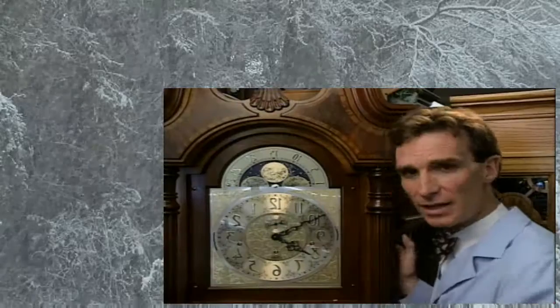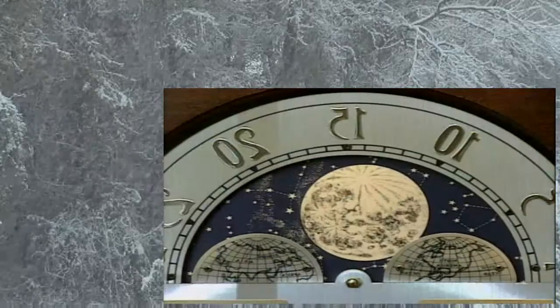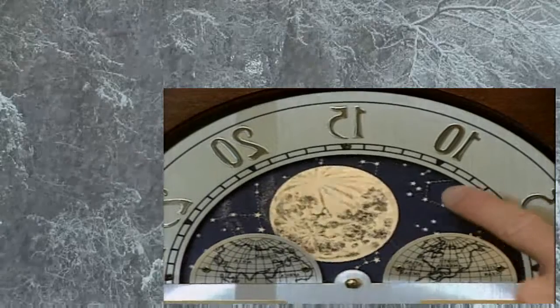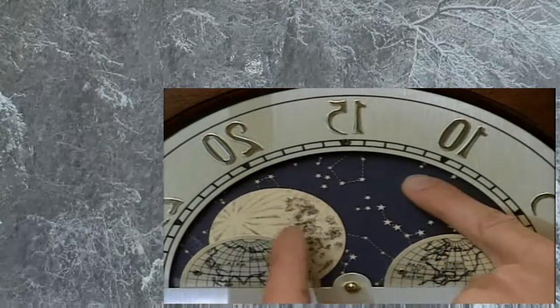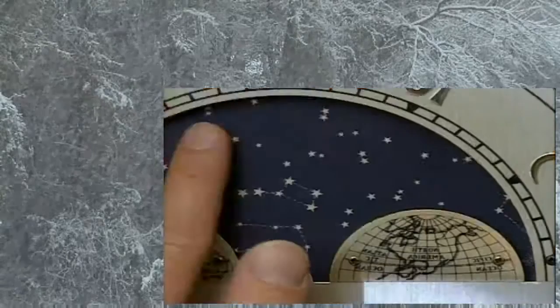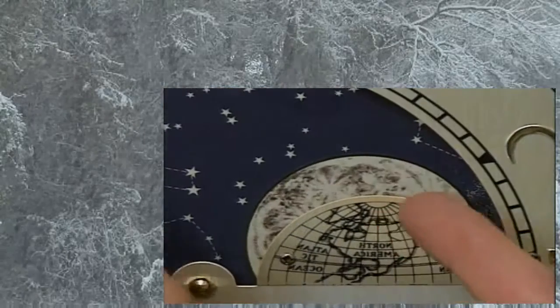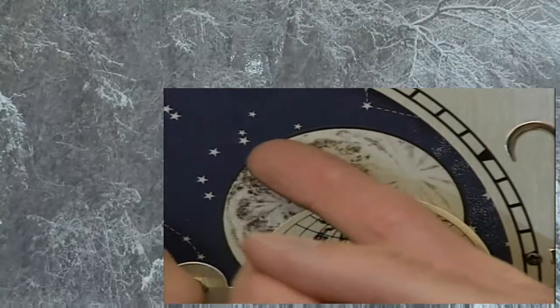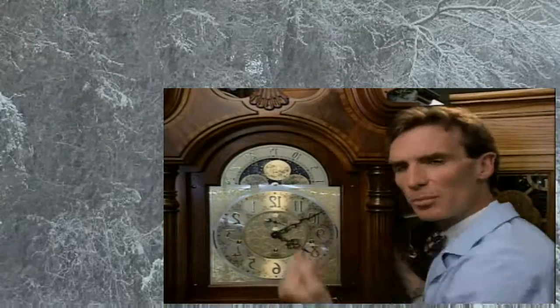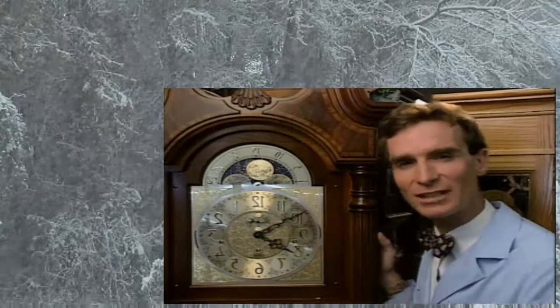This is a moon phase clock. So you see right now, it's a full moon. As the month goes on, the moon moves from this side to this side and gets covered by this piece here. So then we have a new moon. And later, the moon starts to re-emerge from this side. Now notice that the shadow on the moon is always moving from right to left, just like the real moon. So not only is this a beautiful piece of furniture, it's also a scientific instrument.